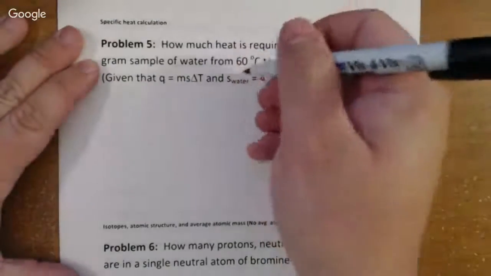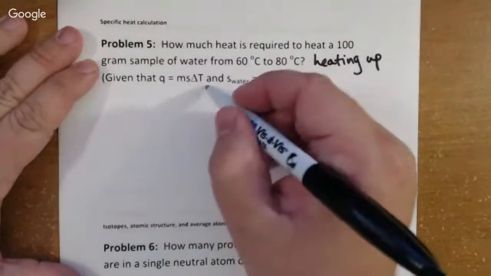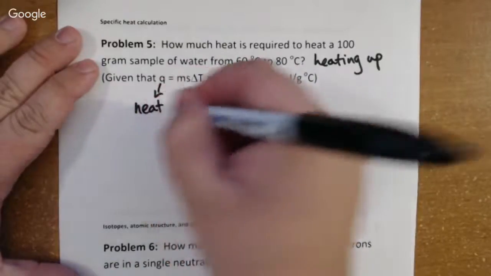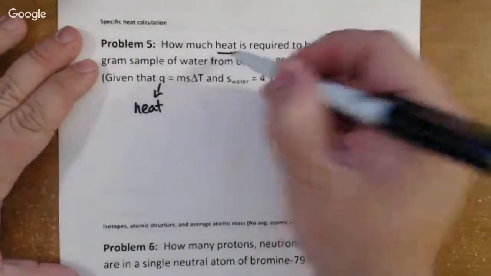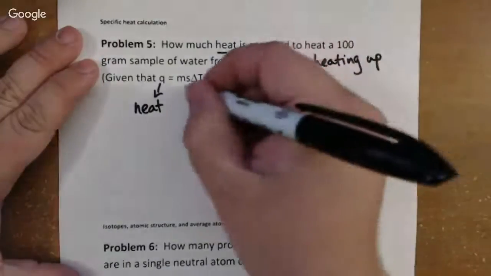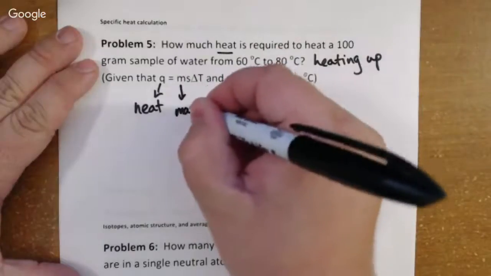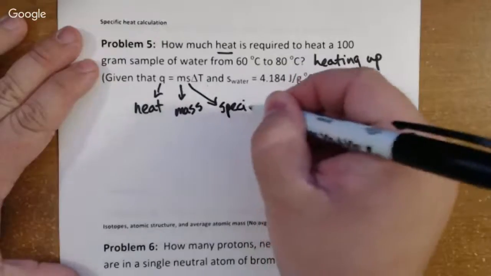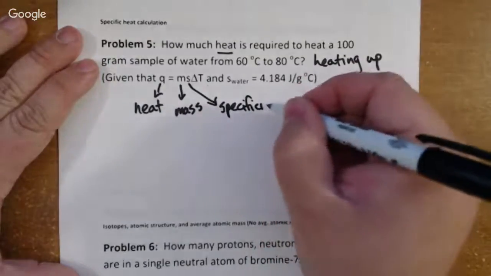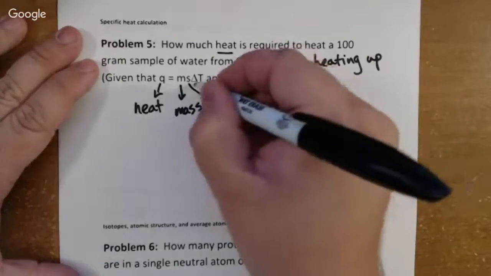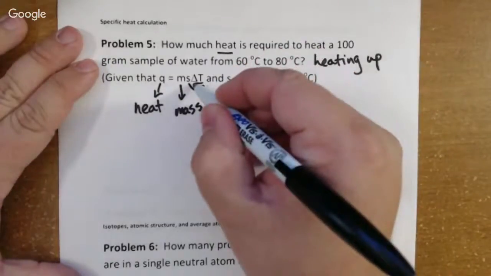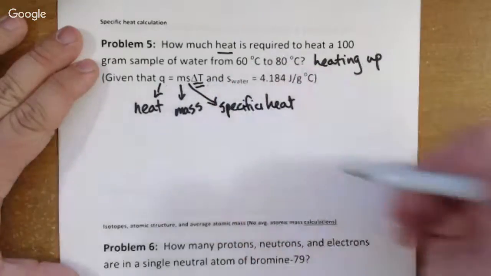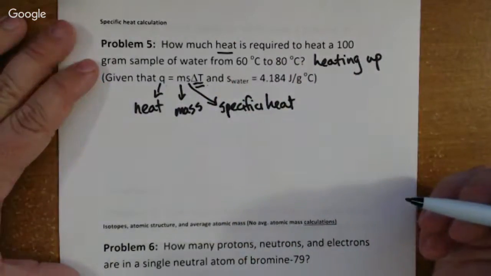Our equation for this is Q equals ms delta T. Q is heat, and that's what we're trying to find. It says how much heat is required. M is mass. S is a value called specific heat, and it's just a constant. And delta T is change for the delta. That little triangle means change, and T is temperature. So we have to label everything so we can put it in.